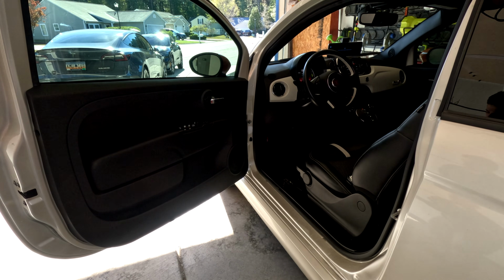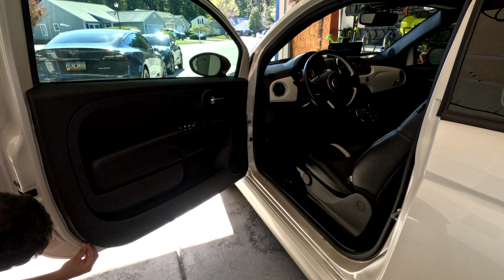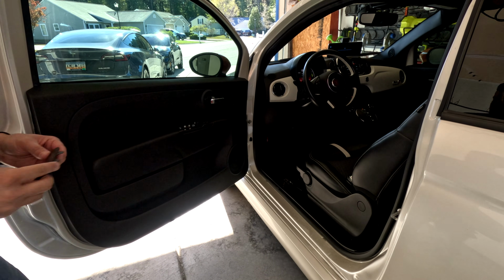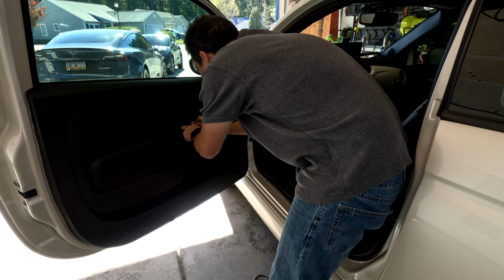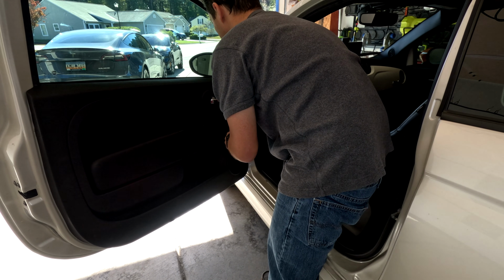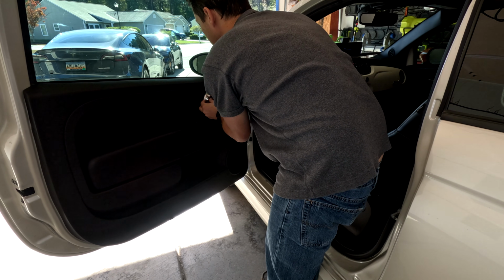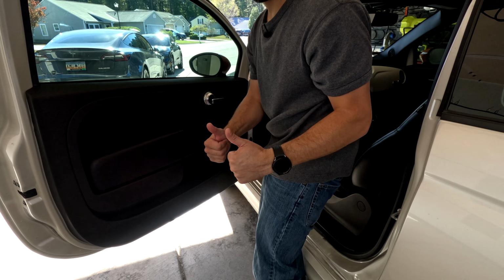And don't forget these couple plastic trim pieces here. We got some screw covers on the side of the door panel. There we go. And we have that little trim piece there. And then the main one here, make sure that's in, and boom, just like that. All back together.